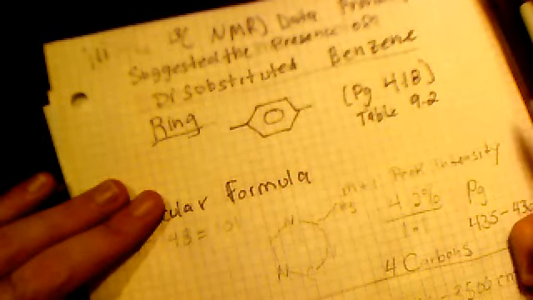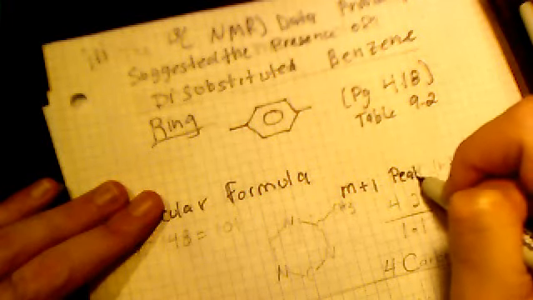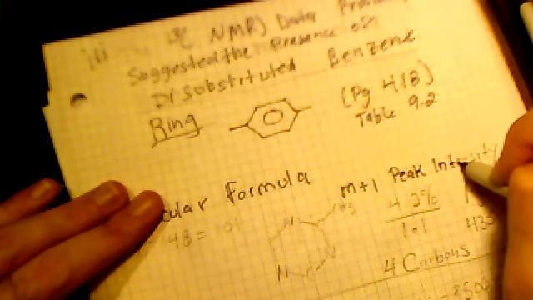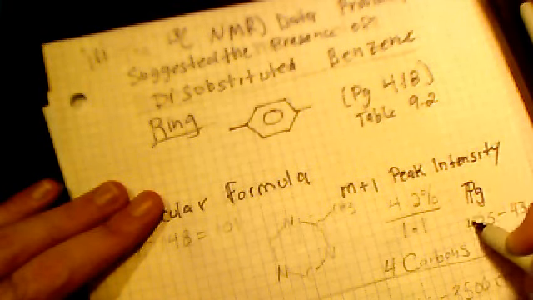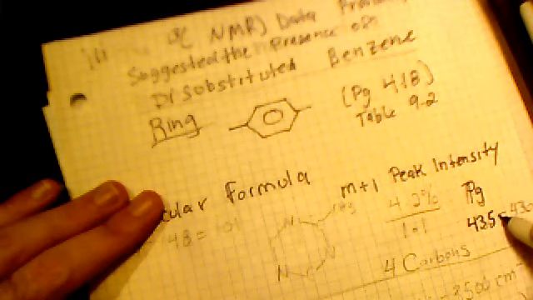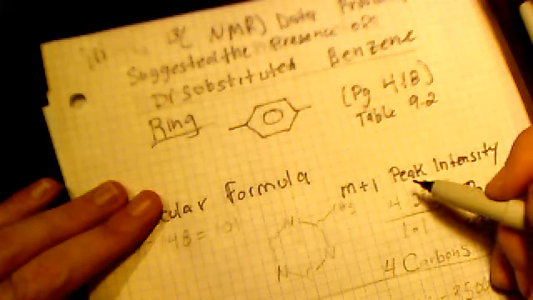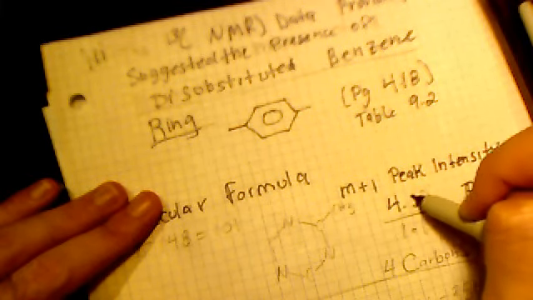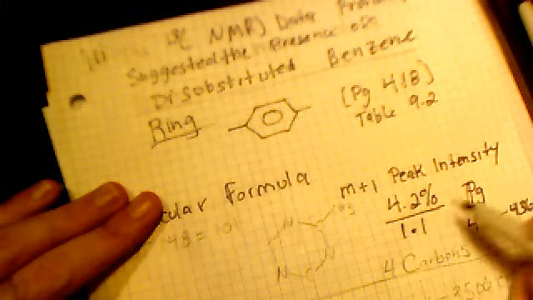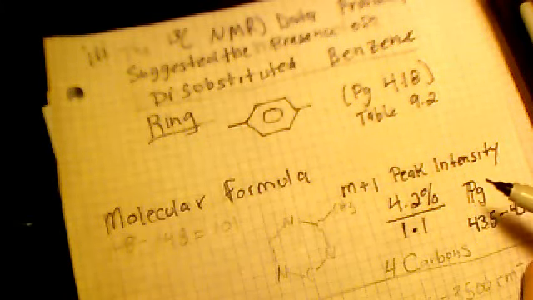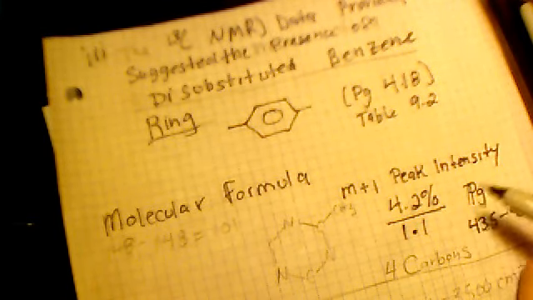They gave us the M+1 peak and its intensity. According to the book on pages 435 to 436, you take the M+1 intensity, which they gave as 4.2%, and divide it by 1.1, which is the abundance of carbon-13.